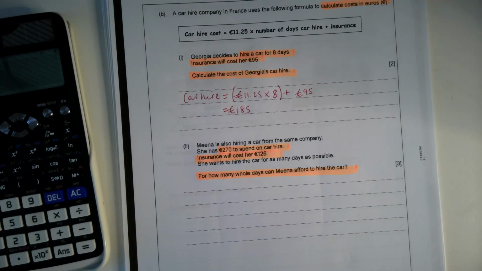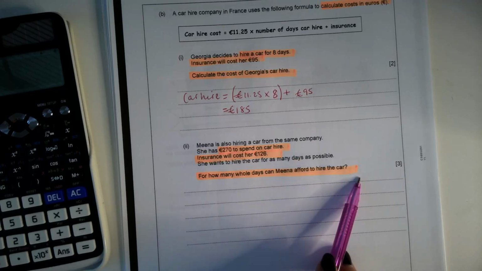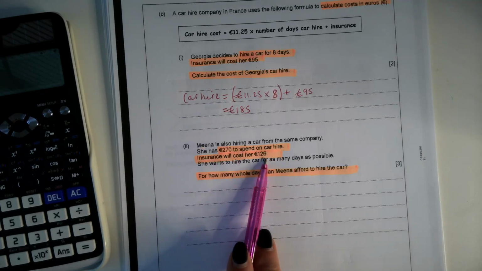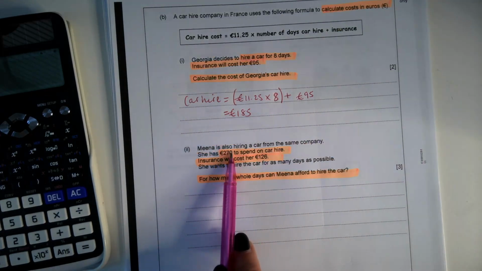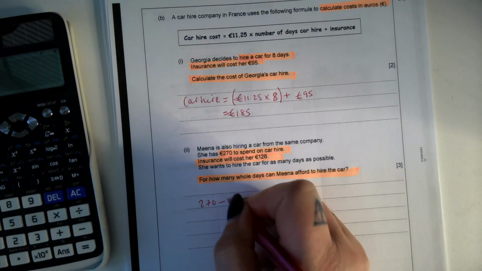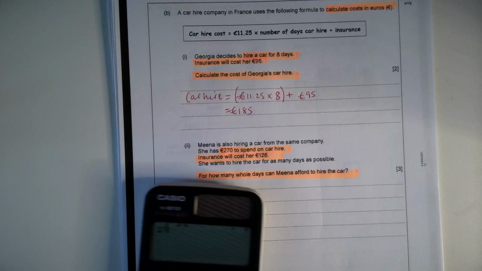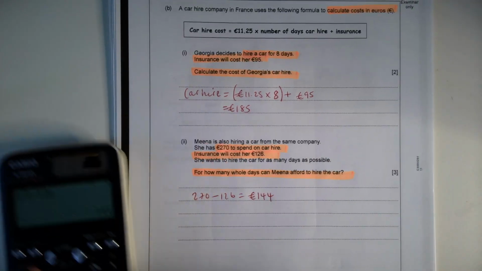We are working in euros here. I don't know why I keep saying pounds. I must be tired. Okay, so we want to see how many days she can hire the car for. So we are going to substitute what we know. So insurance is going to cost her €126. So instead of adding the insurance, we're going to subtract it from how much she has to spend this time. So 270 subtract 126. So she has €144 to spend.